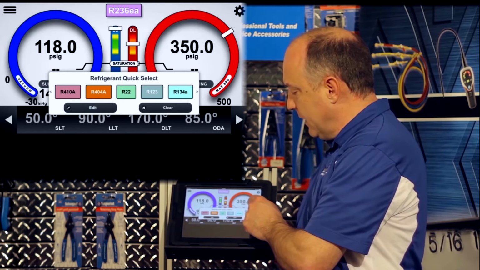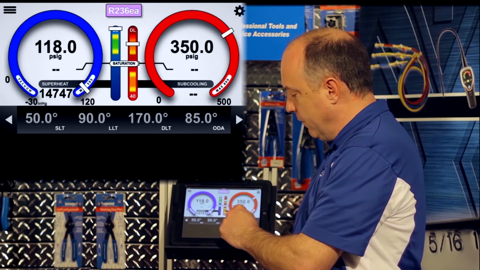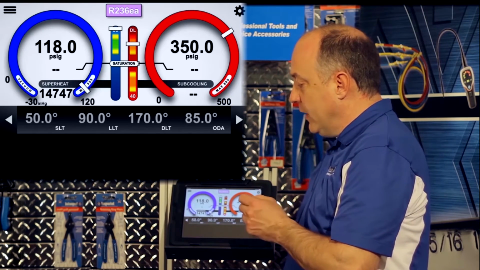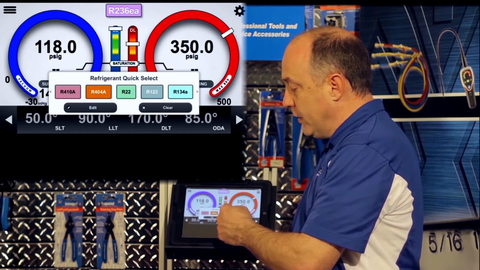Now the next piece that I want you to notice is the gauge scale. So I'm going to just tap this to make this go away here, and you can see my gauge scales are from 0 to 120 and from 0 to 500. The scale of the gauge is definitely dependent upon one thing, and that is the pressure range of the refrigerant.